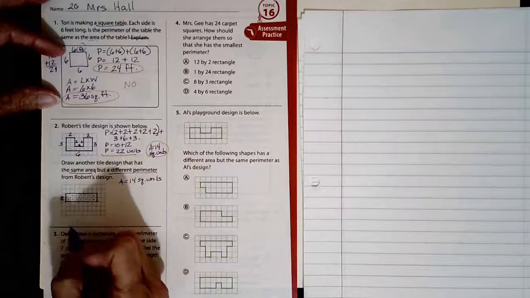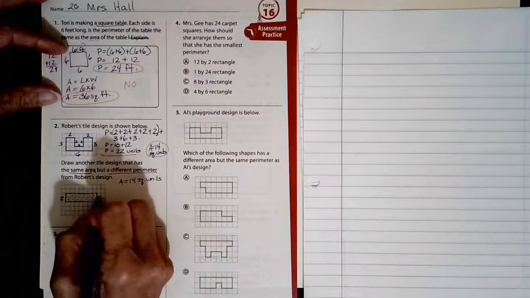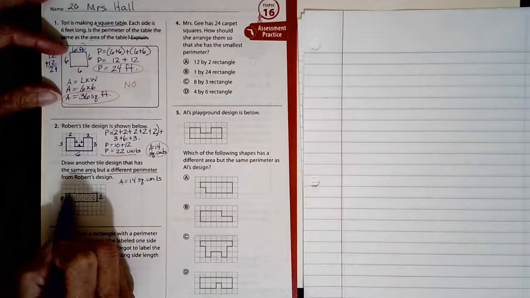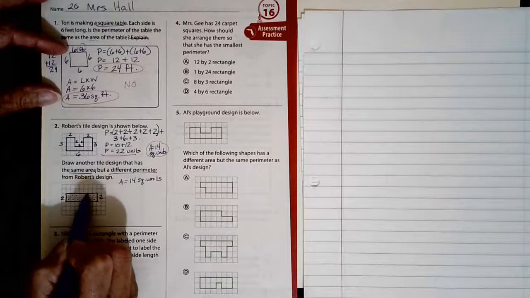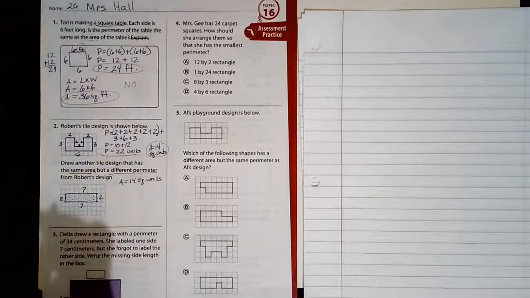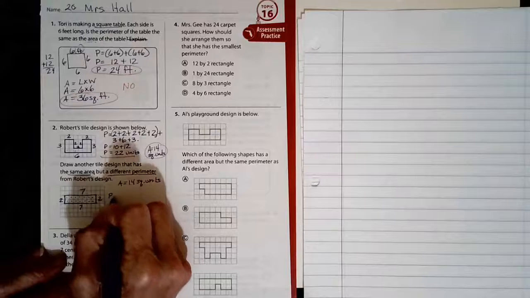Now let's see if my perimeter is different than the original shape. So there's 2 units on this side. Let's count the units on the top. 1, 2, 3, 4, 5, 6, 7. And that makes this bottom one 7. So let's solve for our perimeter to make sure our shape has a different perimeter.